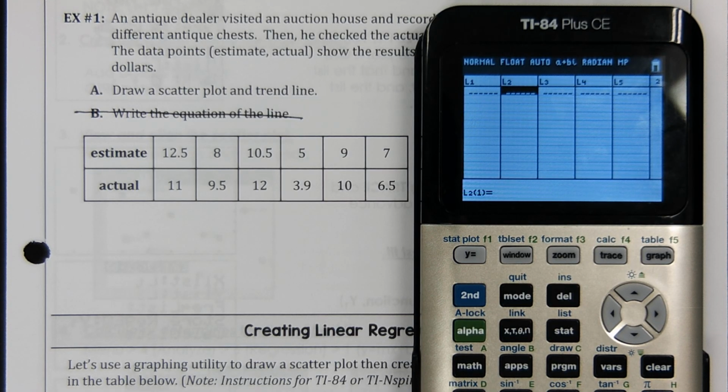Has anybody in the room already accidentally deleted an L1 or an L2 and it no longer exists on their screen? Nobody? So I don't have to show you in the video how to bring that back. Great.